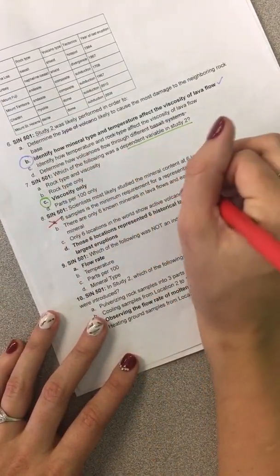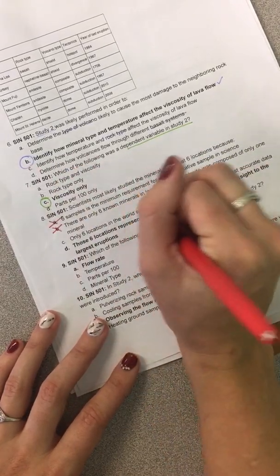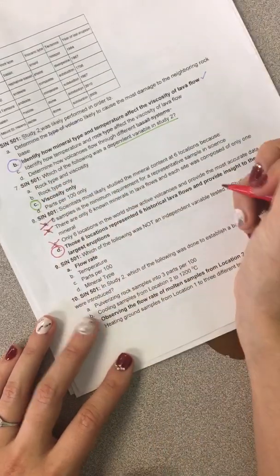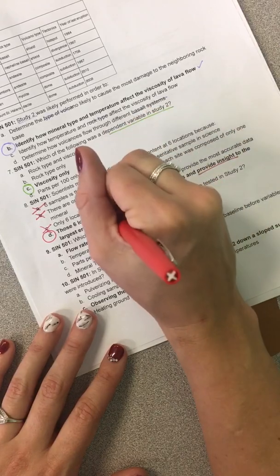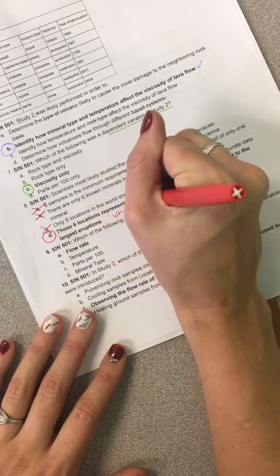There are only 6 known minerals. It doesn't say that. Only 6 locations in the world. It doesn't say anything about that. So this one would be the most scientifically accurate, right? So this one is the one that tells us it matters. Why does it matter?